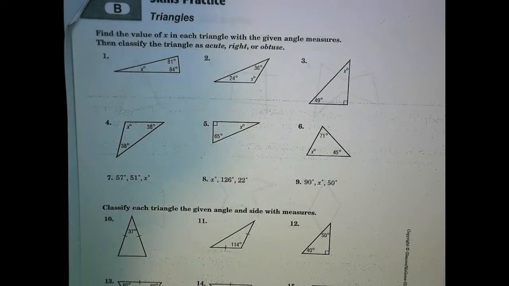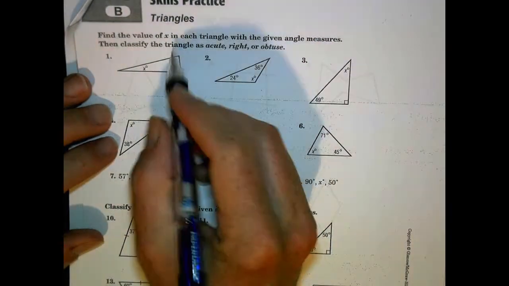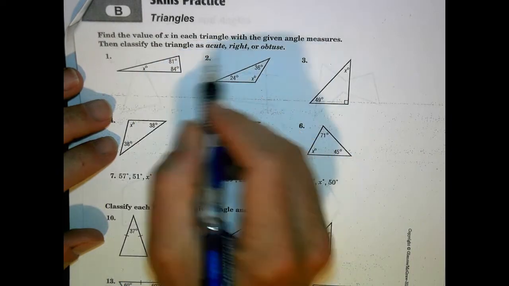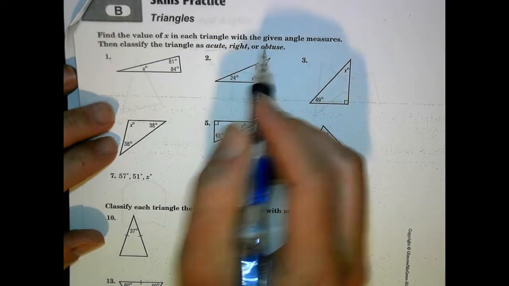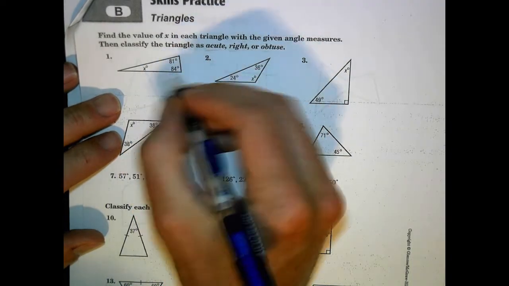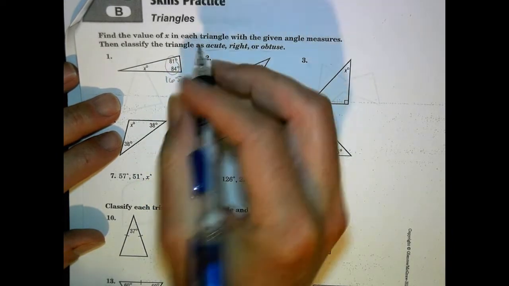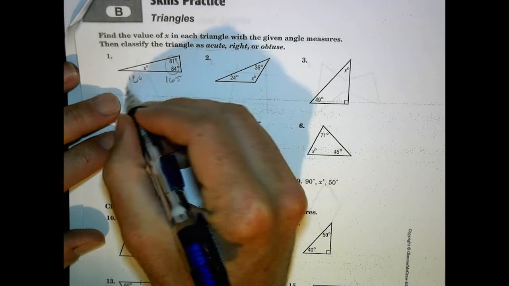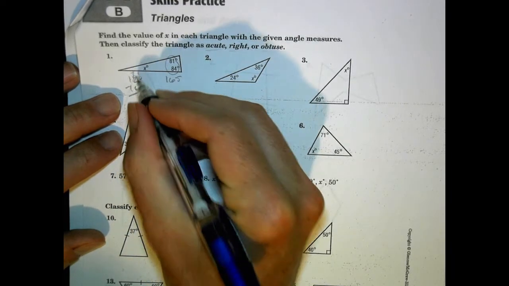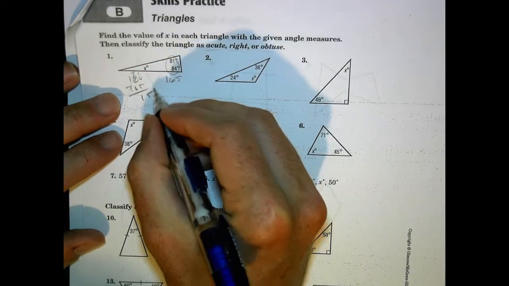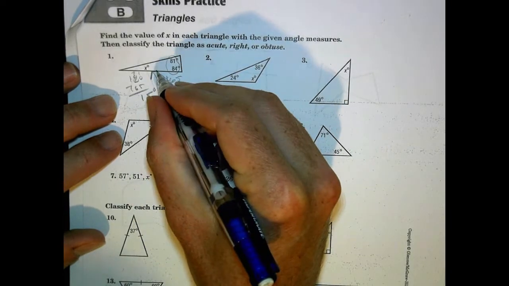All right, here we go. We're doing numbers 1 through 15 today. First of all, we're going to find the value of x and then classify it as acute, right, or obtuse. To find the value of x, I need to add those up first. So I know it's 165. Then I subtract it from 180 to come up with 15 degrees as the measurement for angle x.